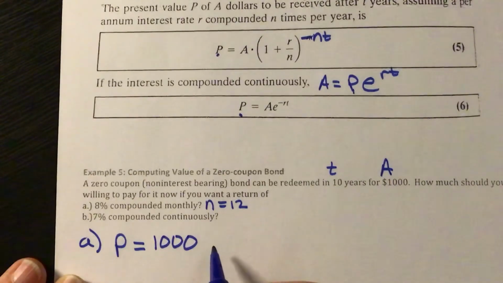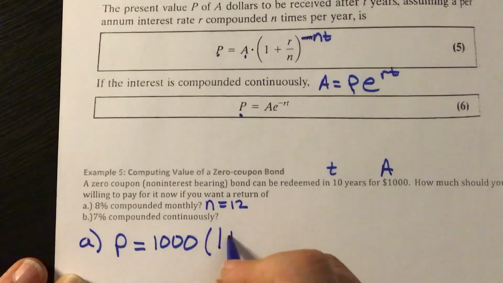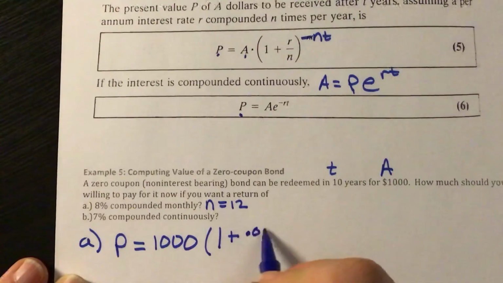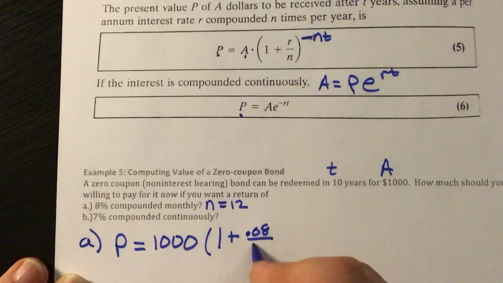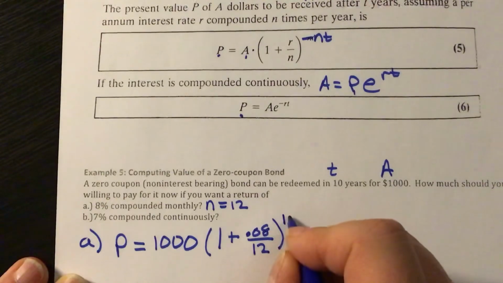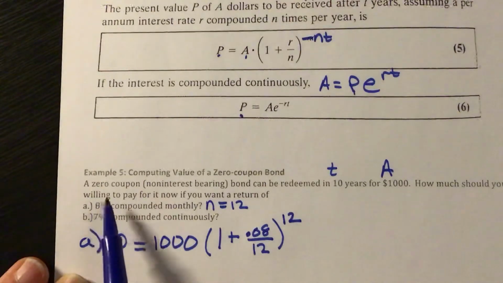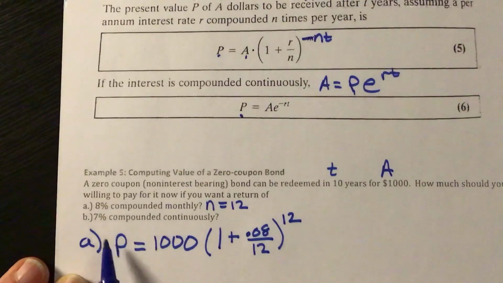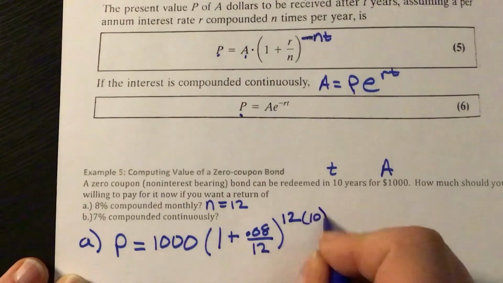So I have $1,000 for A. I'm going to multiply that by 1 plus my R, which is my rate, 0.08, and it's compounding monthly, so divided by 12, and this is to the N and T. What's my T? 10 years, sorry, I couldn't remember what that was.